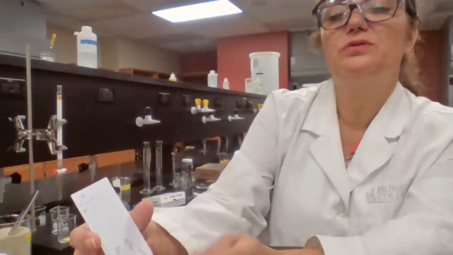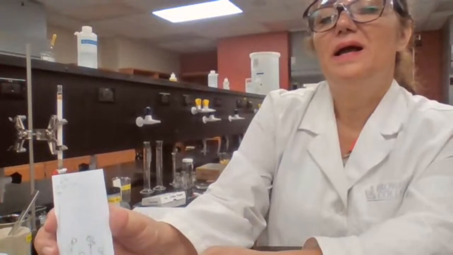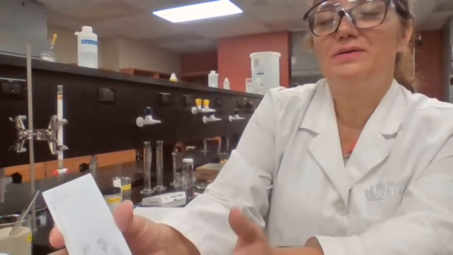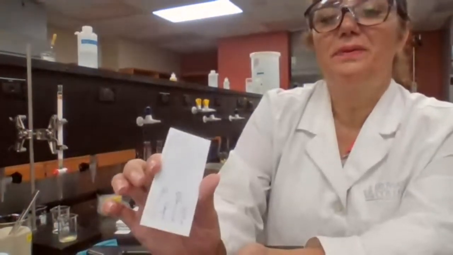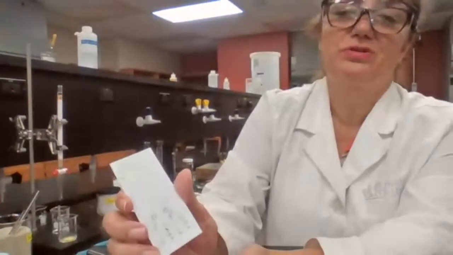For compound 1, which is aspirin, 2.6. Compound 2 is 1.2. Compound 3, 2.8. And compound 4 is 1.2, all in centimeters. And the drawing, you can draw a sketch in your lab notebook, but you don't have the plate, so you can use the picture.